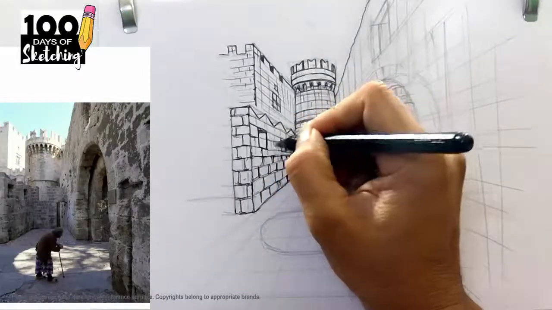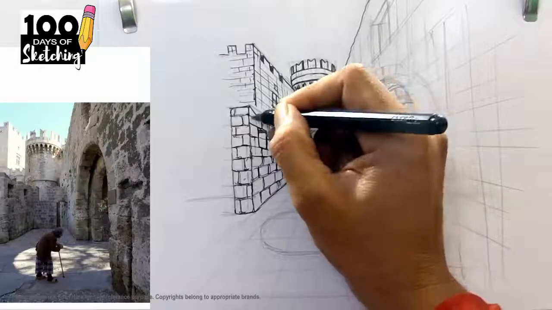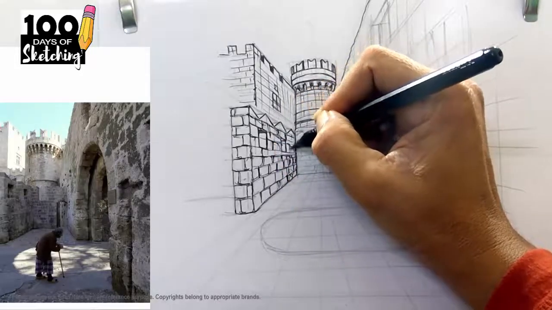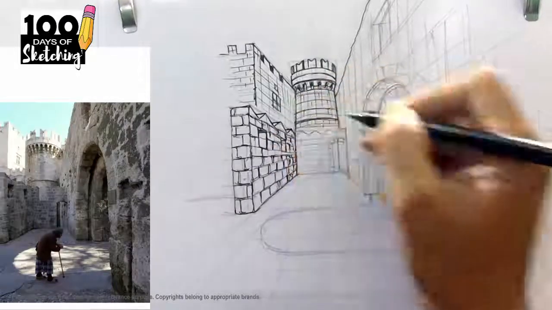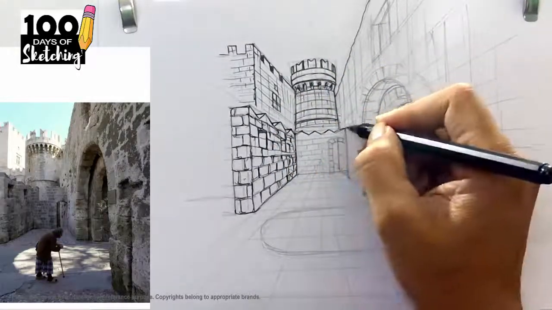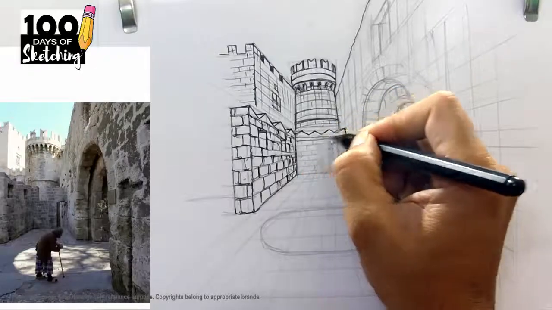So this way you can just add these brick kind of lines which are a little uneven and have thickness. A little casual thing rather than a finished drawing. It will look good.